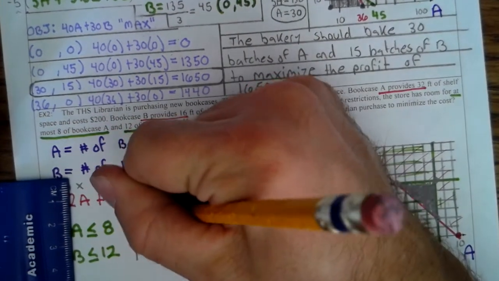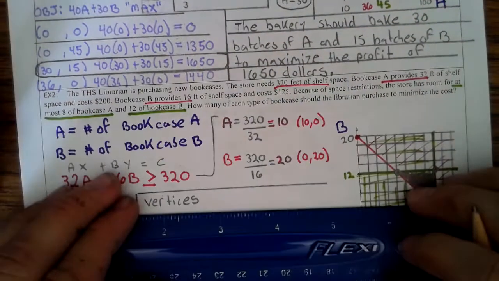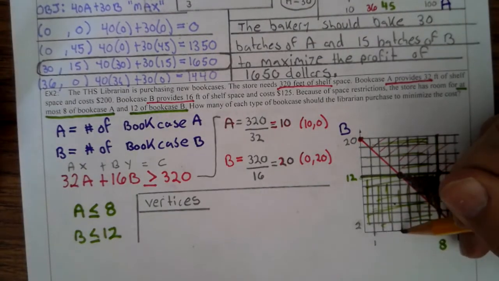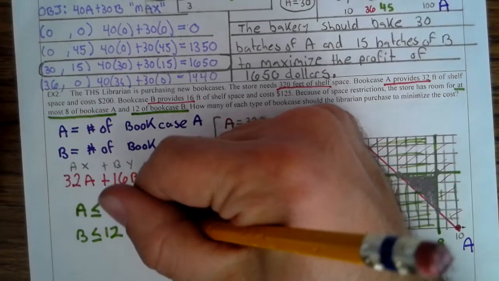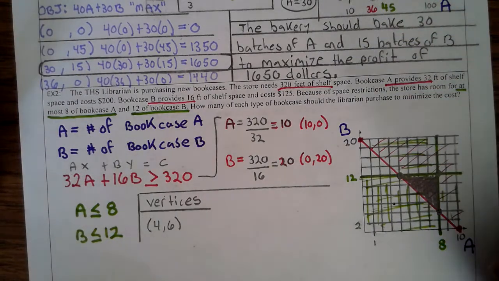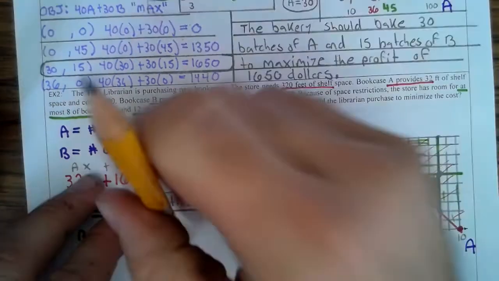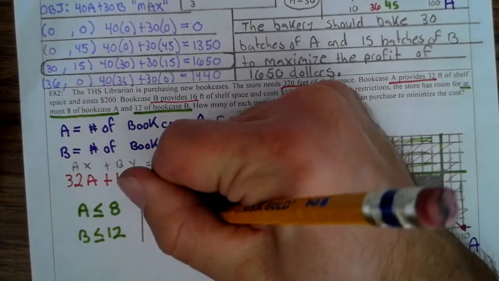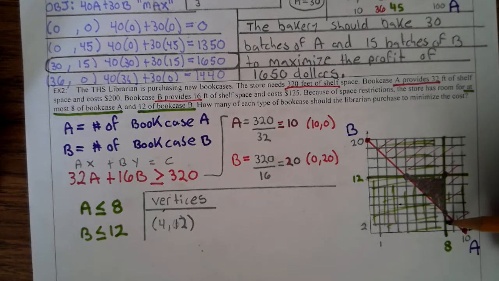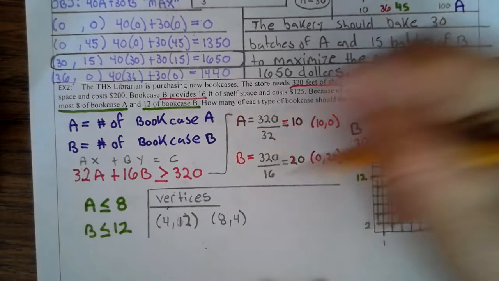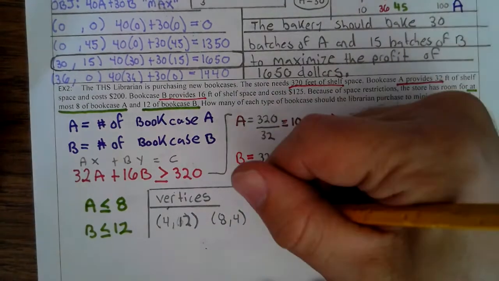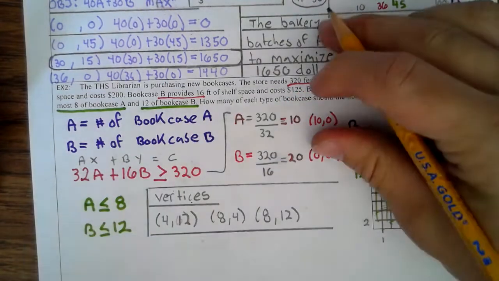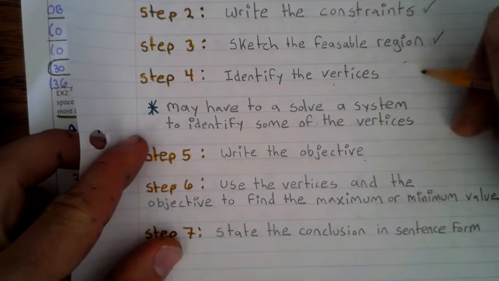So your vertices are 1, 2, 3, 4, so 4, 6. Oh, I'm sorry, I forgot these are counted by twos. So 1, 2, 3, 4, 2, 4, 6, 8, 10, 12. That's 12. Now this point is 8, 2, 4, so 8, 4. And then this point is 8, 2, 4, 6, 8, 10, 12. So 8, 12. Okay, so now we've identified the vertices.